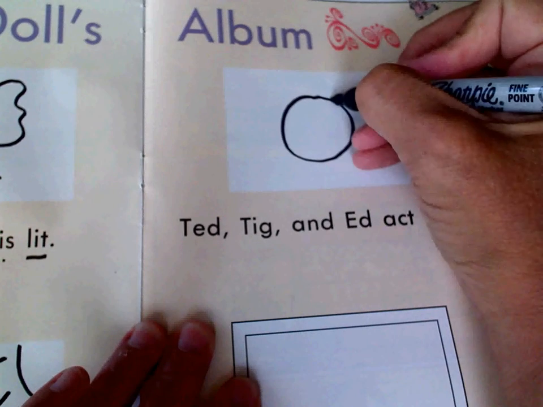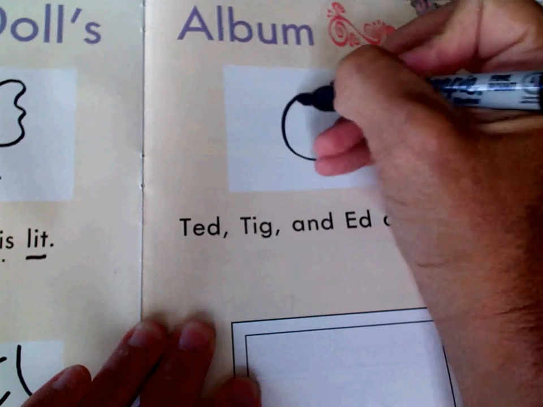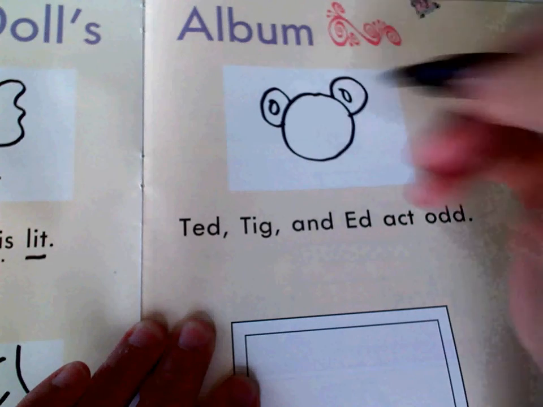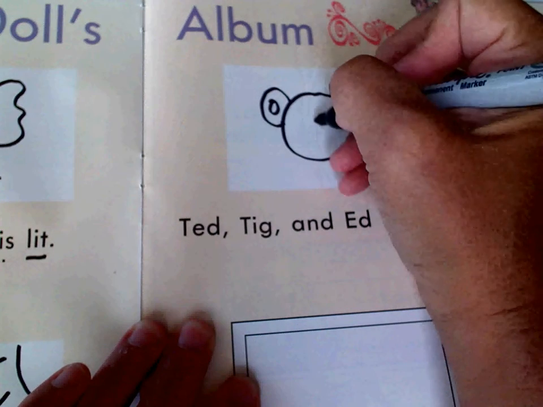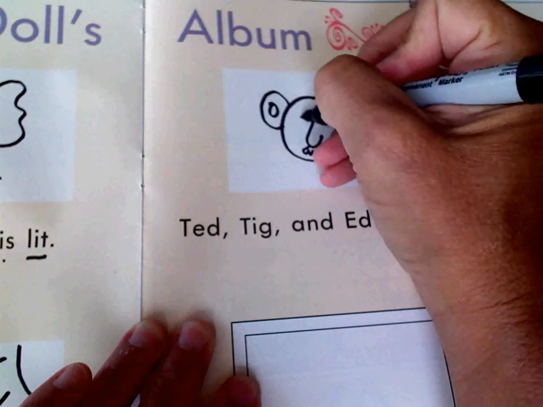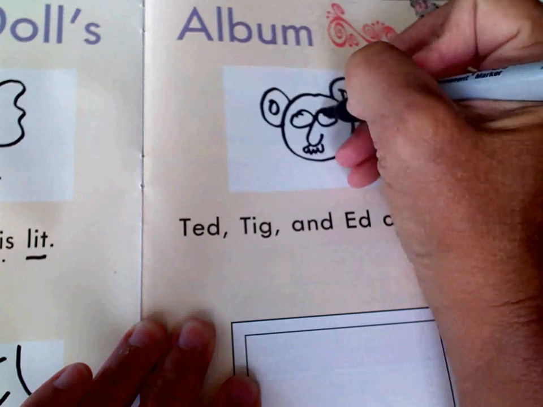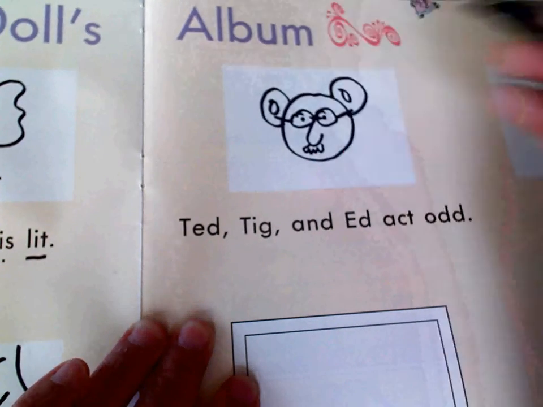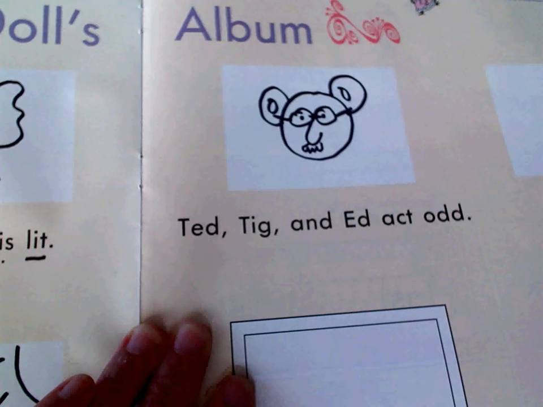So we're going to draw a circle with 2 bear ears, like that. And then we're going to put a big nose with a mustache and glasses on Ted. Doesn't Ted look silly or odd?